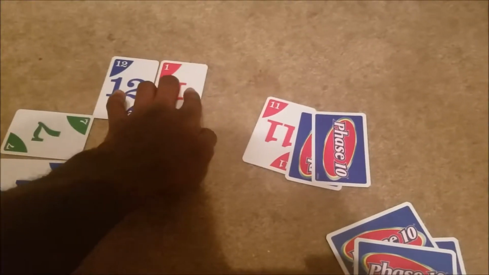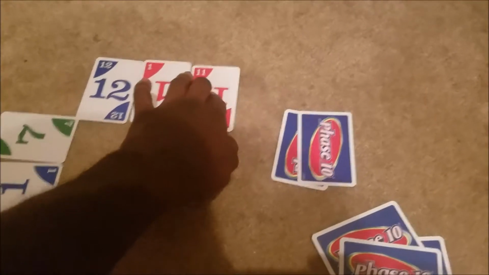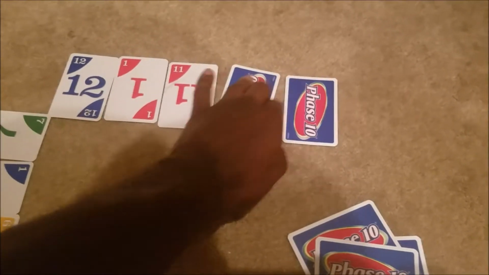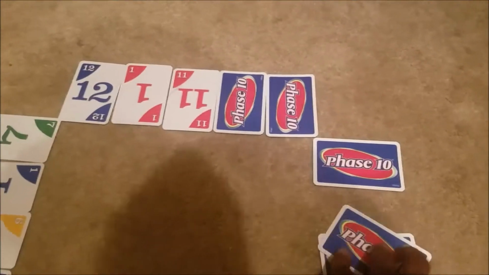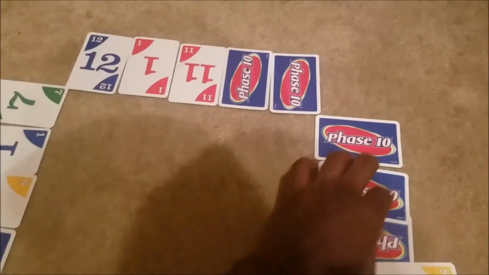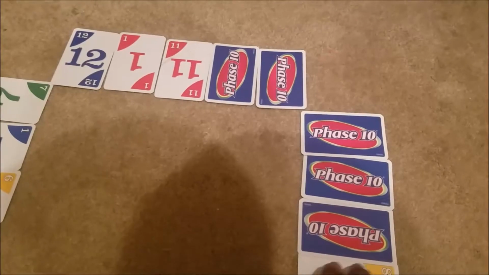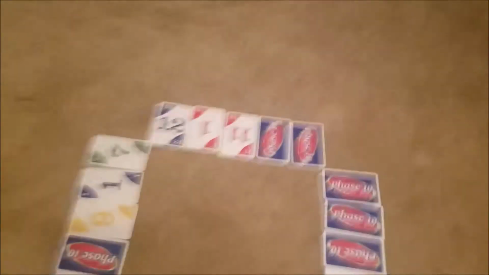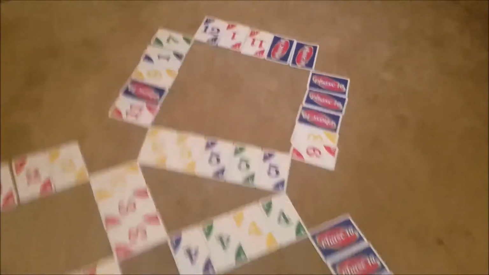And like I said, you can use anything, like I'm using cards, but you can use blocks, you can use Legos, pretty much anything that's square. And that's how the Pythagorean theorem is shown.